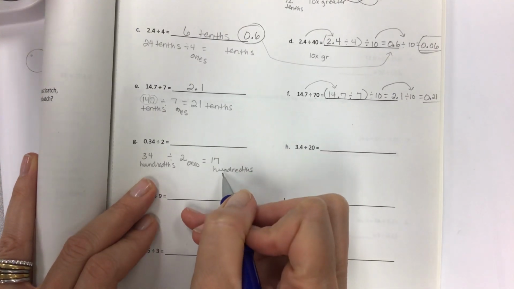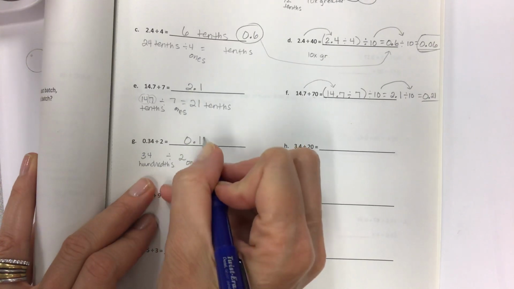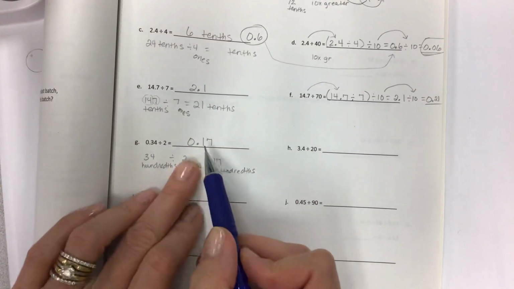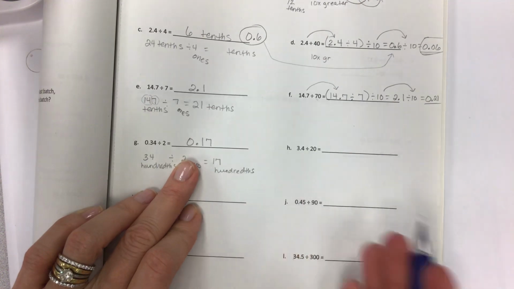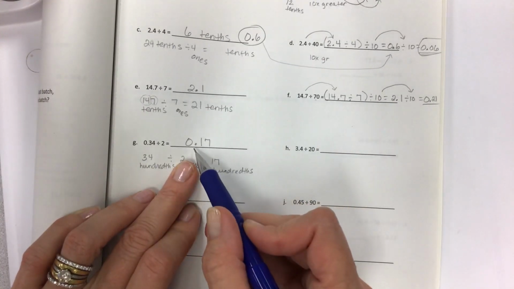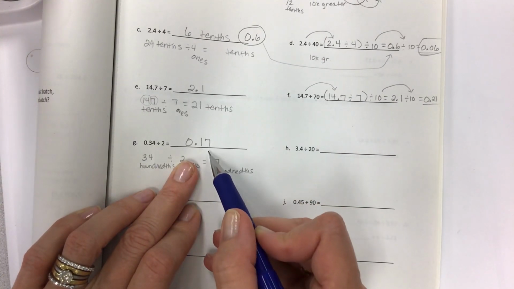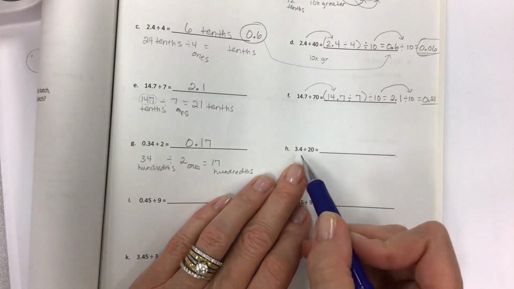Okay? Now, what does 17 hundredths look like in standard form? It looks like this. So knowing your place value positions is all coming back now. You have to know where to put the decimal. This is the tenths place. This is the hundredths place.